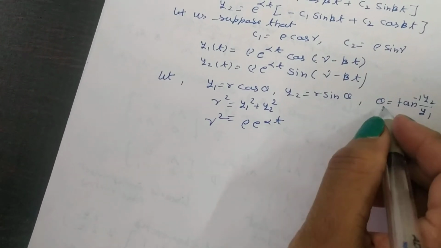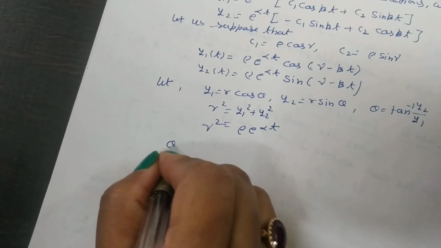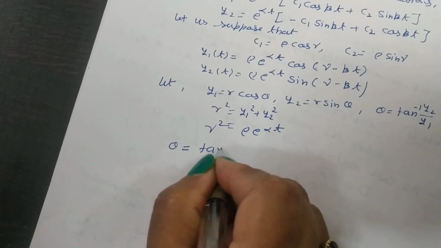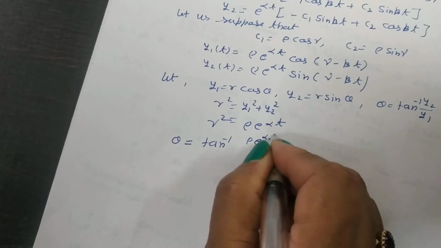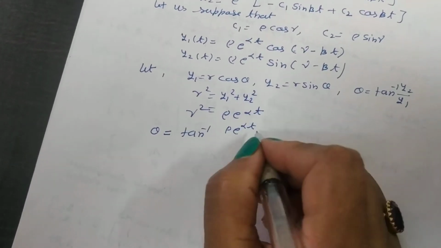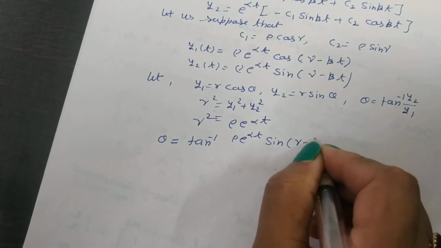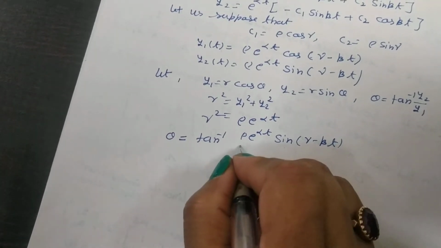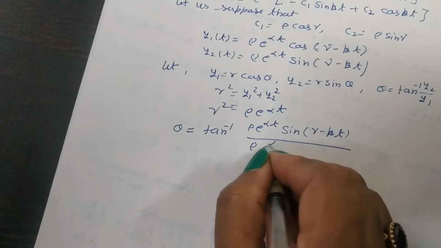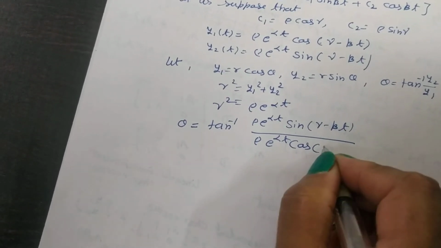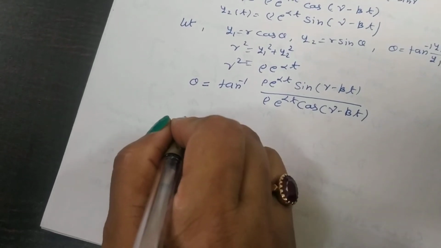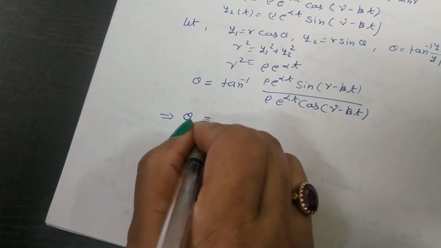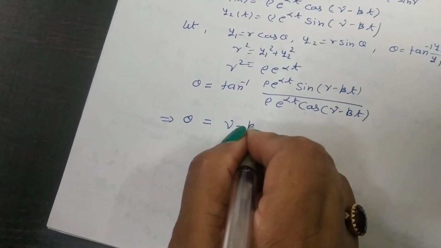Substituting y2 and y1, tan inverse of y2 by y1 is tan inverse of [rho e to the power alpha t sin(gamma minus beta t)] divided by [rho e to the power alpha t cos(gamma minus beta t)], which is tan inverse of tan of (gamma minus beta t). So you get theta is equal to gamma minus beta t.